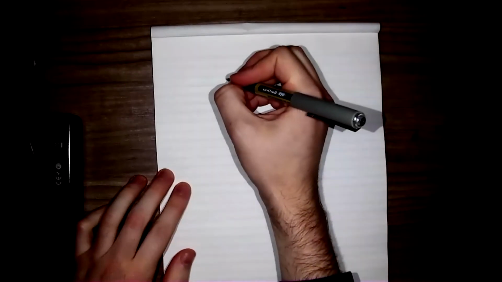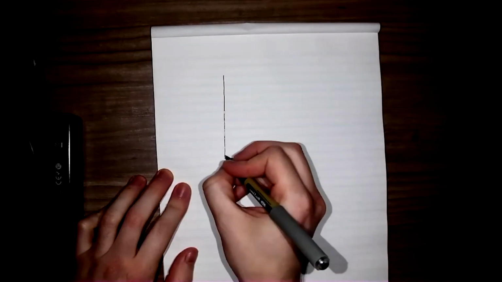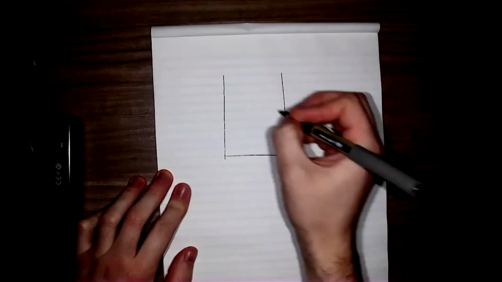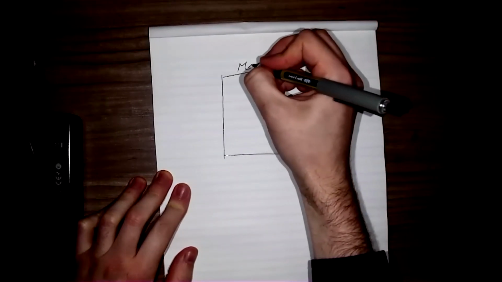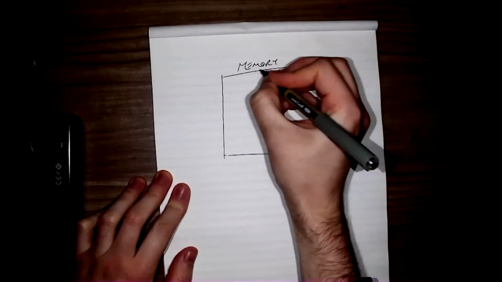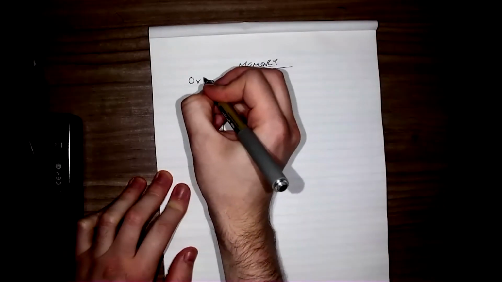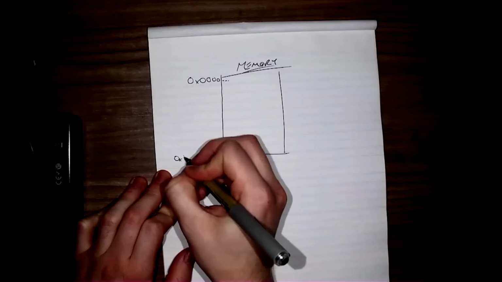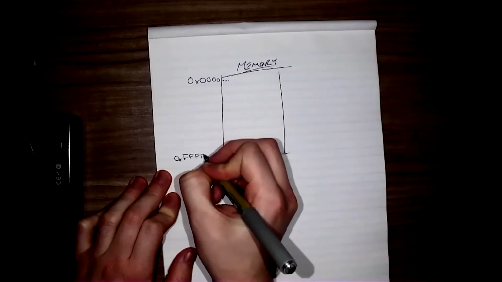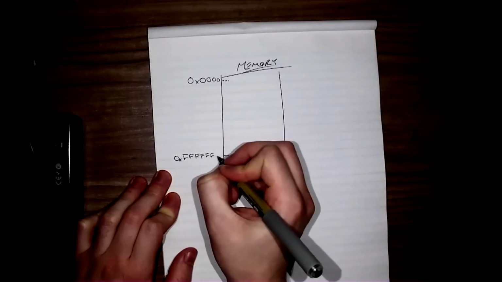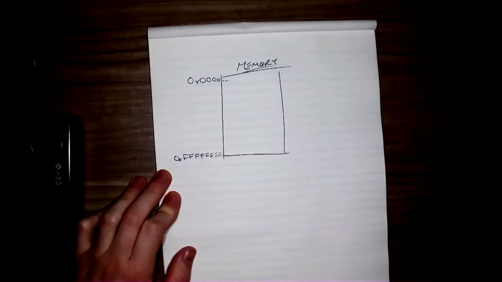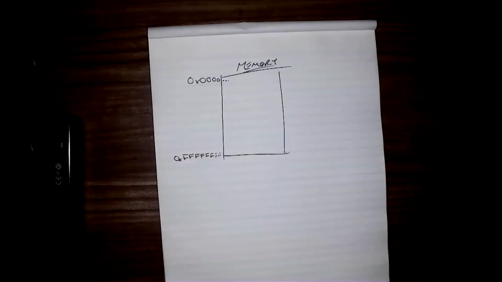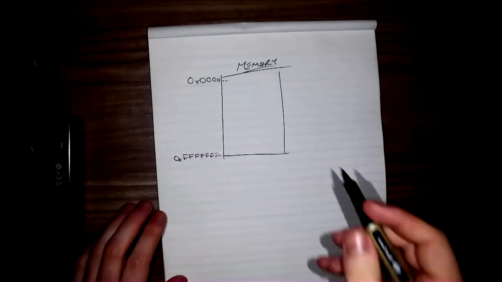Let's go with it. So, we have our memory here. Excuse my handwriting. Up here we have 0x0000, down here we have 0xFF. Is that too many F's? That's not enough F's. So, memory looks like this. At the top we have the zeros, down the bottom we have the F's.